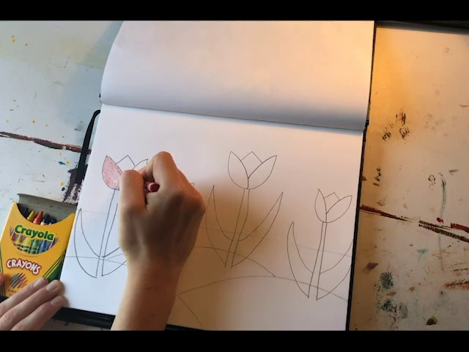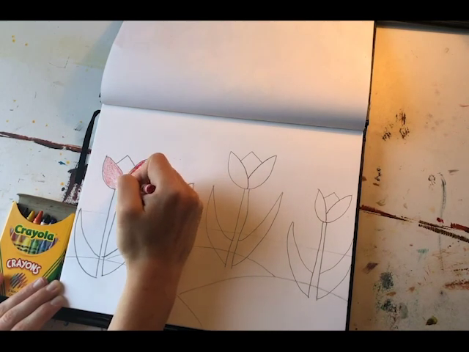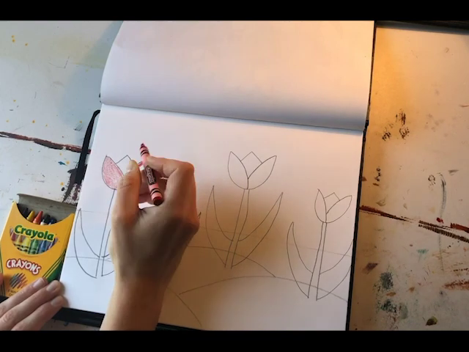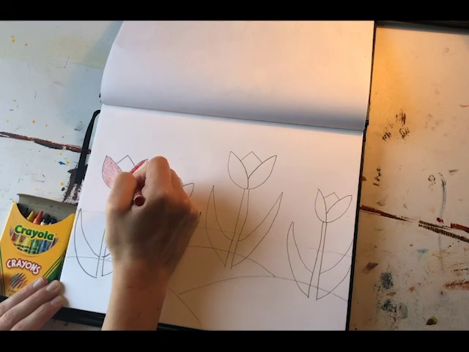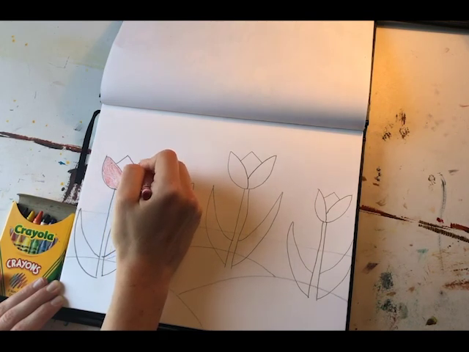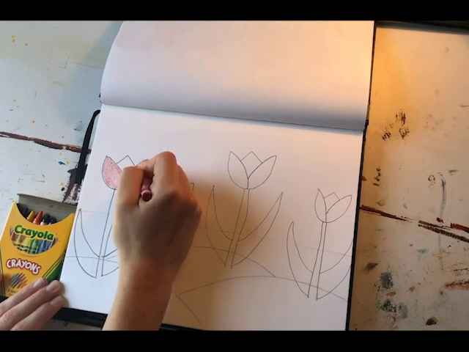Then over here, I'm gonna do it really hard to make a dark red value. Although you don't wanna do it too hard that you break your crayon. I break my crayons all the time. So it happens, but try not to break your crayon.